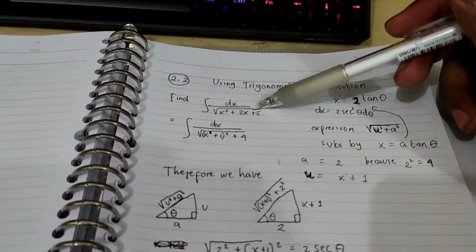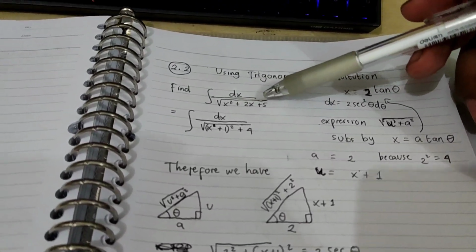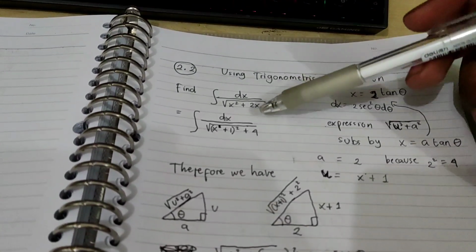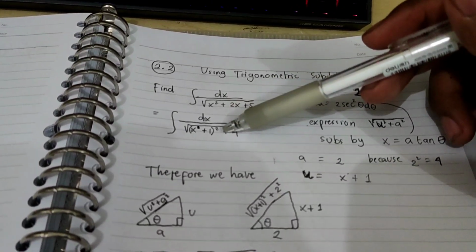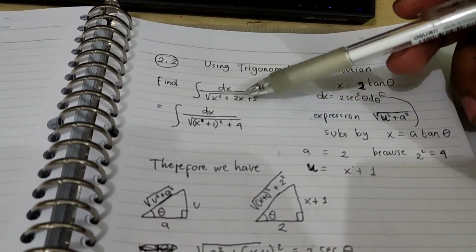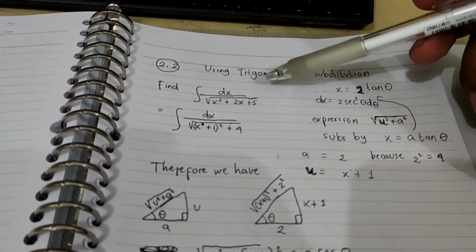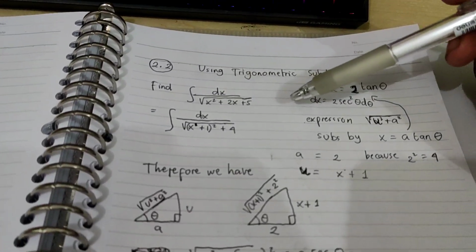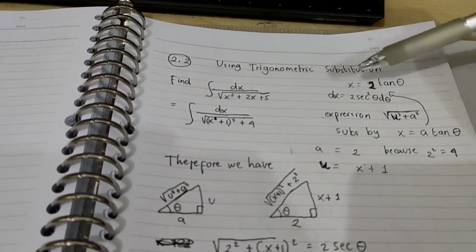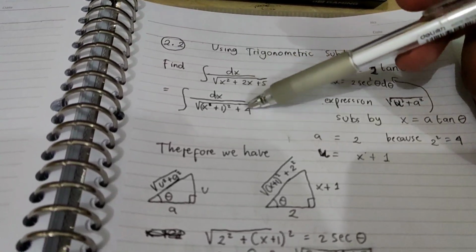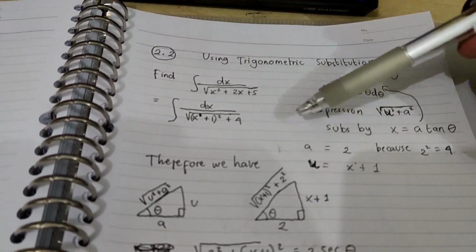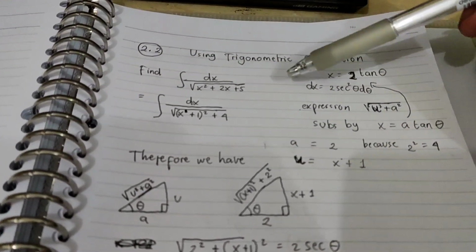So here we need to simplify the denominator first, which is x plus 1 squared, equal to x squared plus 2x plus 1. So that's why I only need to add 4. Therefore 4 plus 1 is equal to 5.